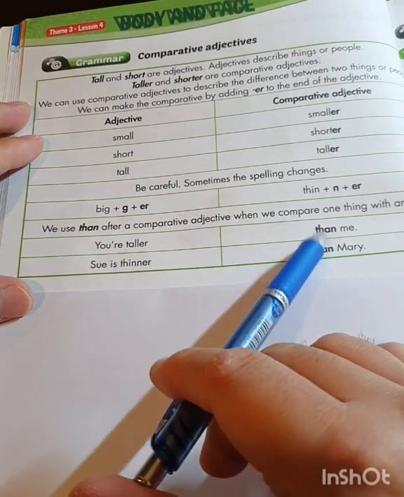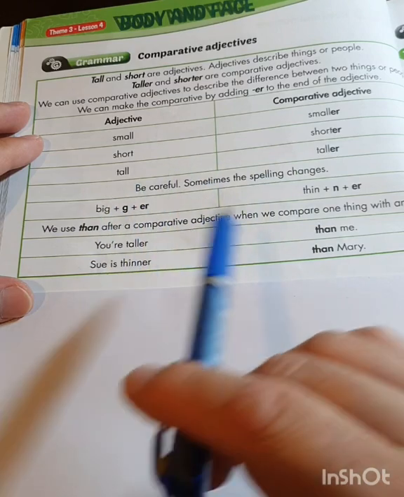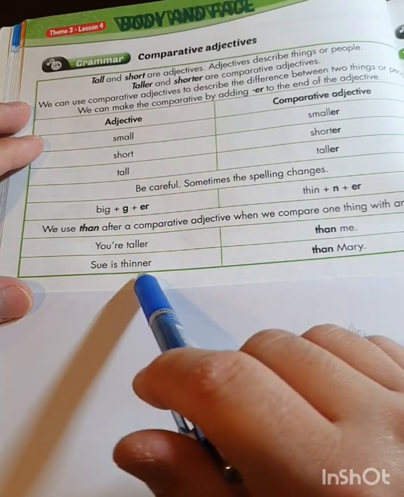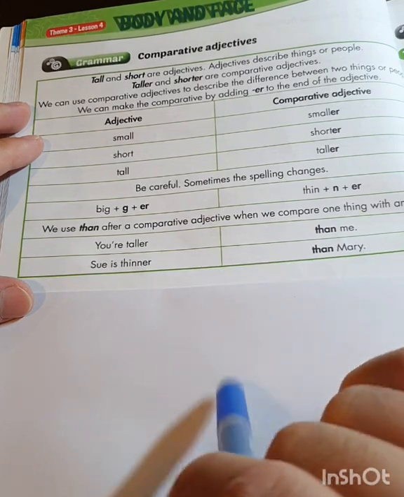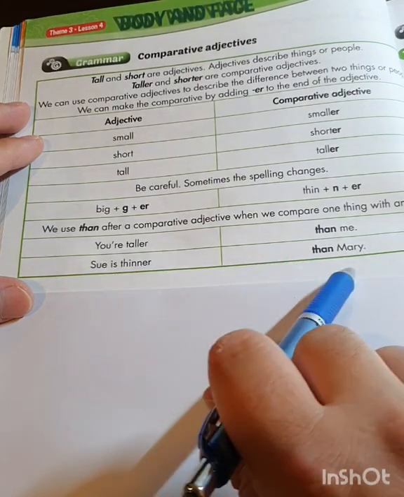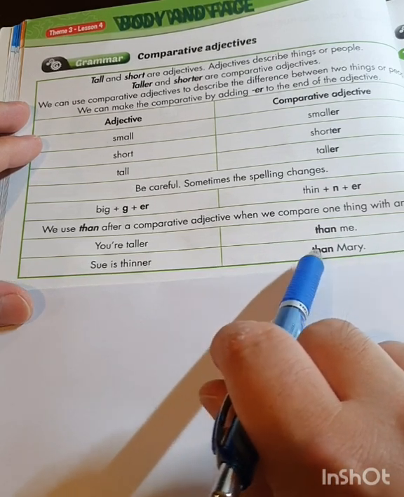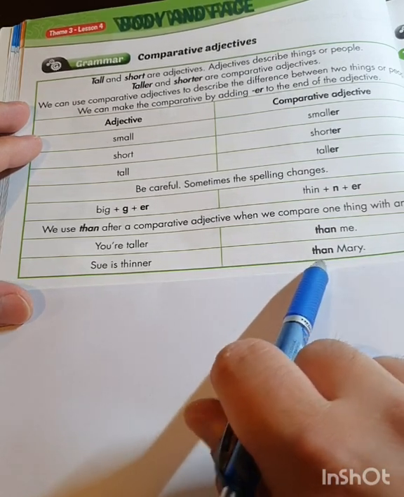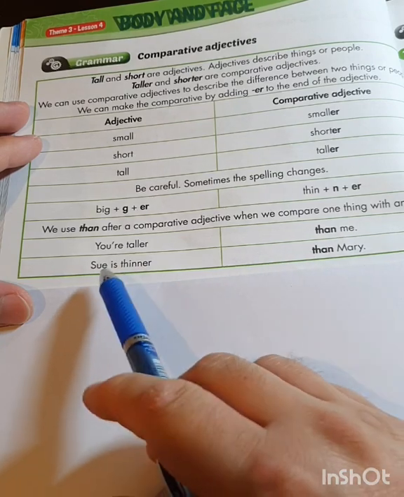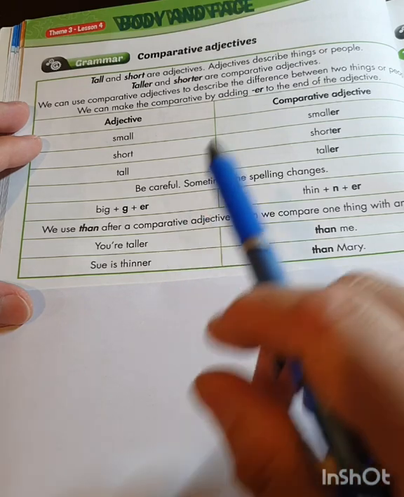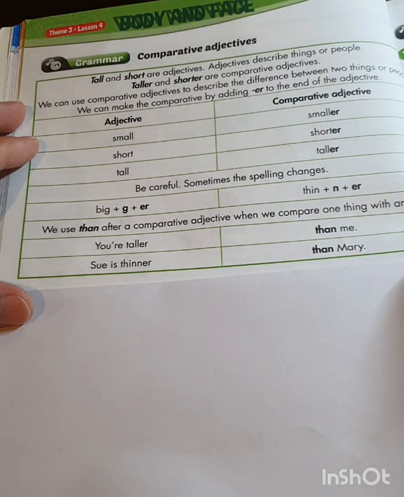Then we use than when you compare two things or two people. Sue is thinner than Mary. So compare Sue and Mary, then we use than. Then we use than when we compare two people. So Sue is thinner than Mary. Okay? Good. I hope you understand.